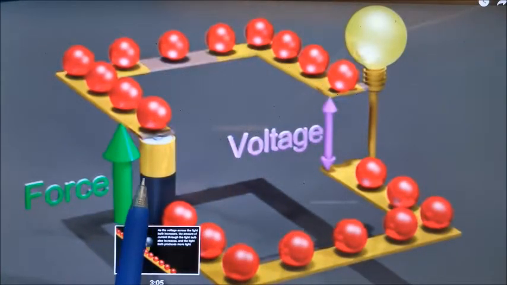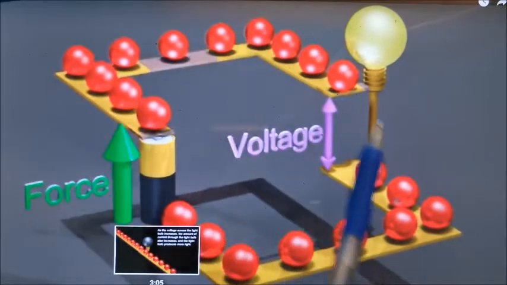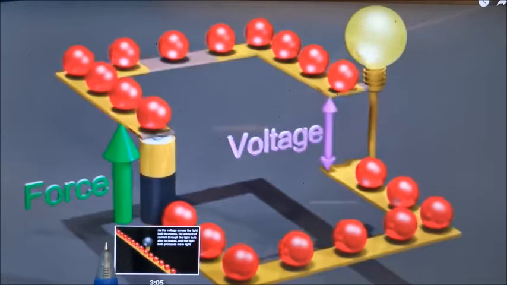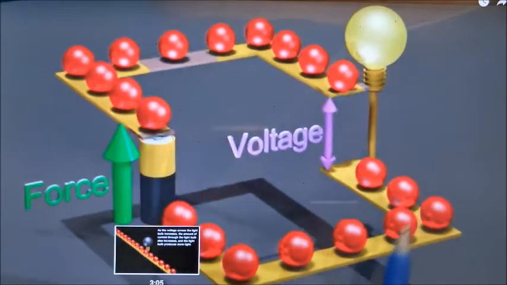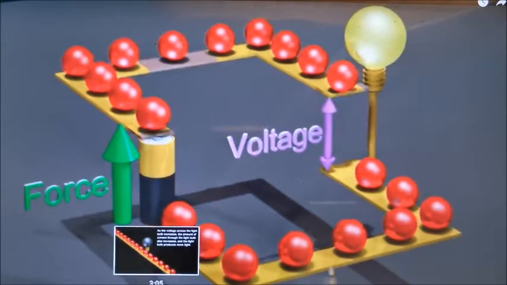Now this is a battery. The battery will provide a force to push the charges around the circuit. The force depends on the voltage of the battery. The higher the voltage, the bigger the force. So you have more power, it will have more strength to push the electrical charges around in a faster manner, right? You will push it faster.